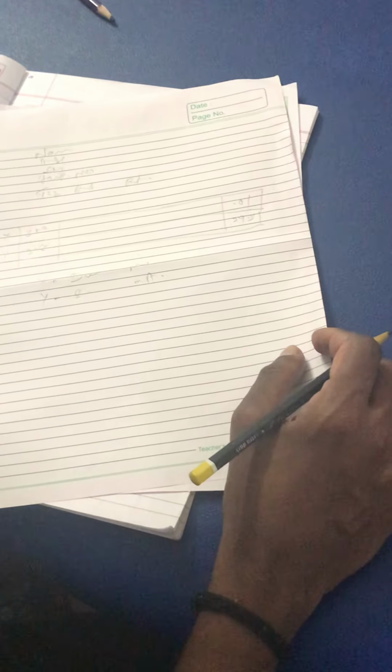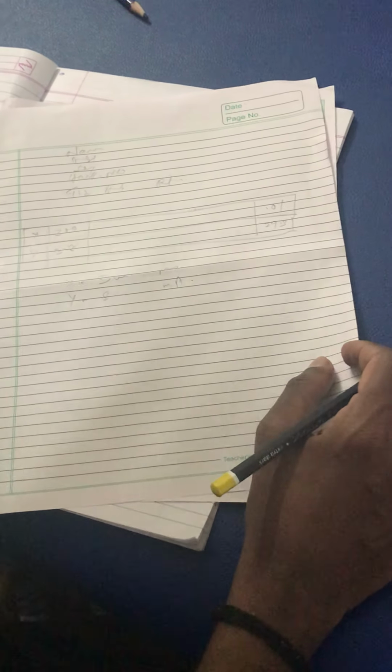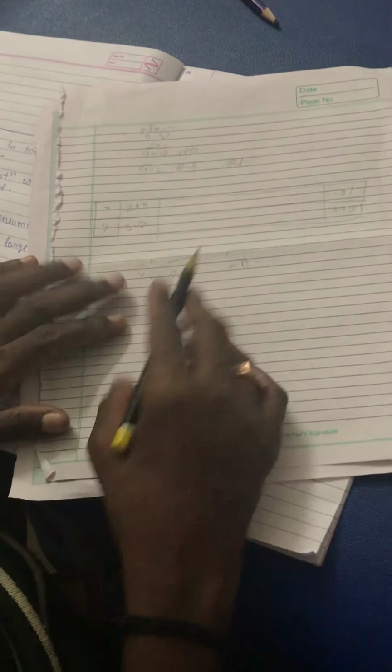They have written very clearly that it is beyond the scope of this textbook, but I can explain why it is so. For you people definitely I'll explain why there is a difference. So this is the x-axis and y-axis.